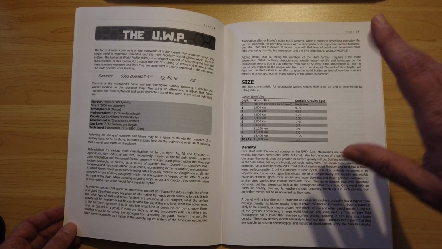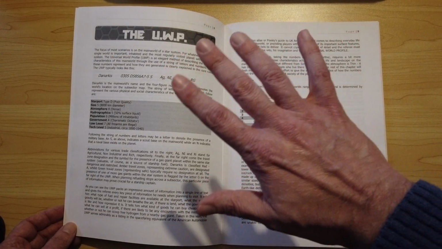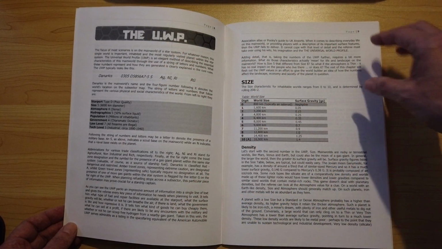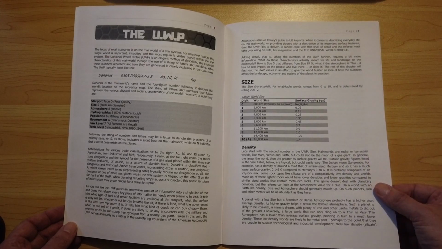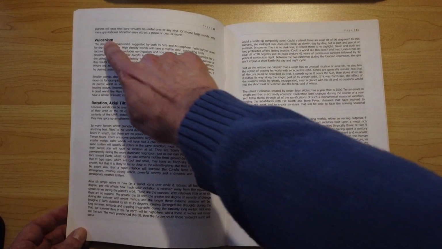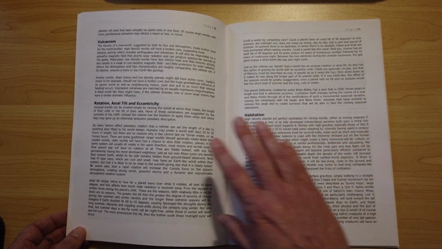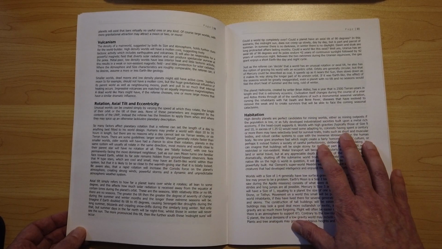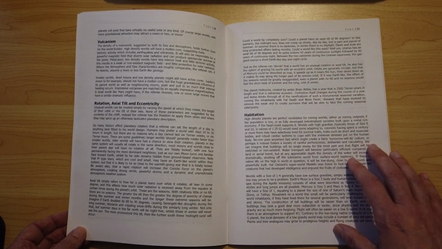Are they low to the ground? Are they very short, long, thin? Or do you have a lot of flying animals? So the gravity, the density will help you determine that. Also, have a whole section about volcanism, how seismically active is your world. The density can help you determine that.